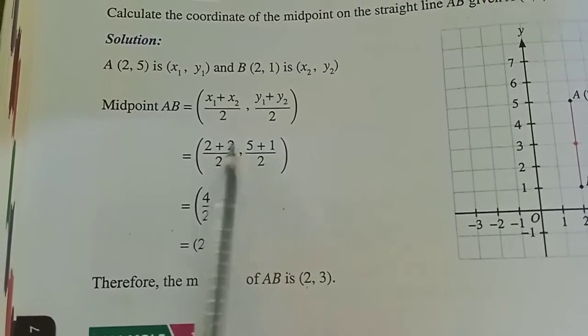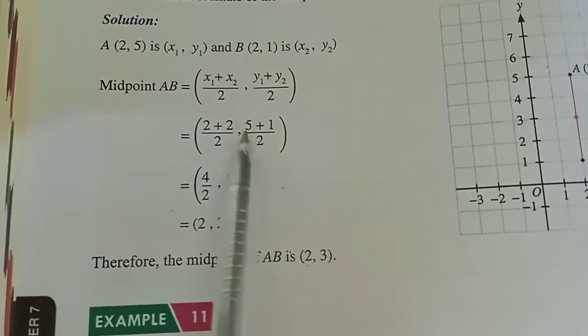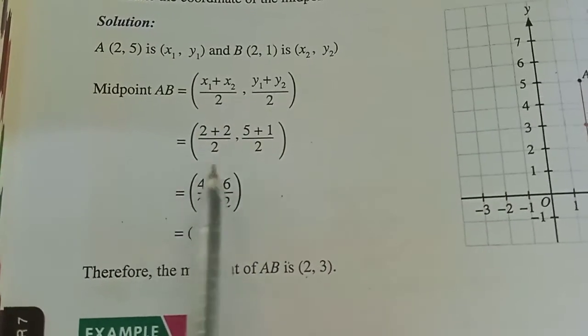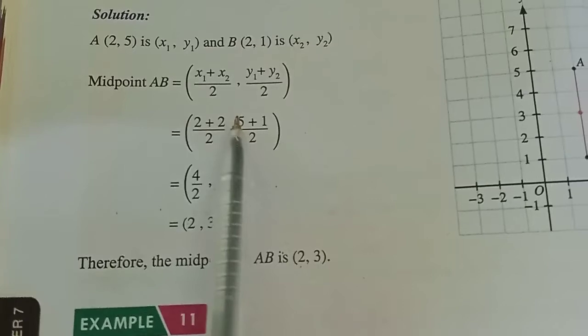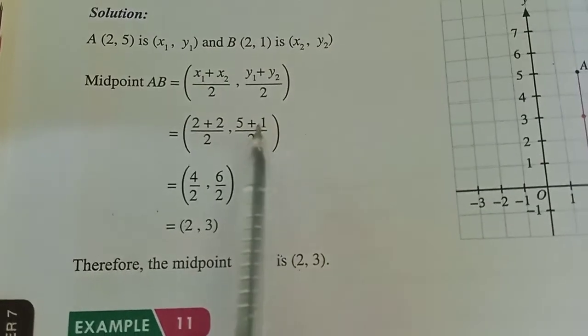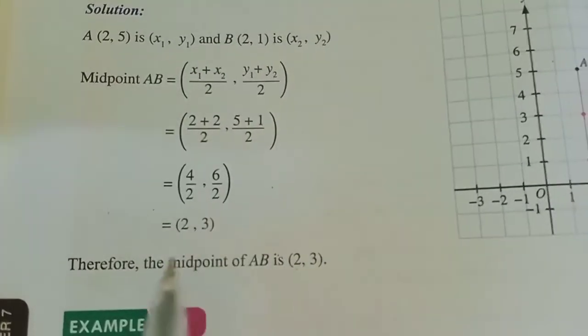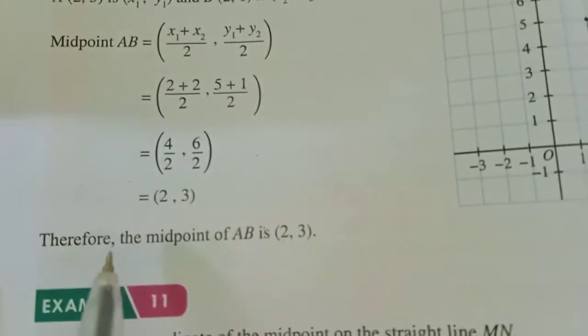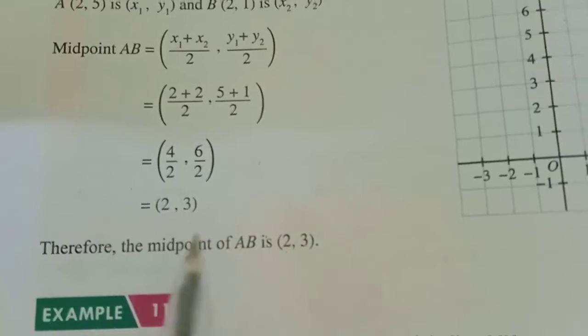So 2 plus 2 over 2, 5 plus 1 over 2. 2 plus 2 over 2 is 4 over 2. 5 plus 1 over 2 is 6 over 2. So the midpoint of AB is (2, 3).